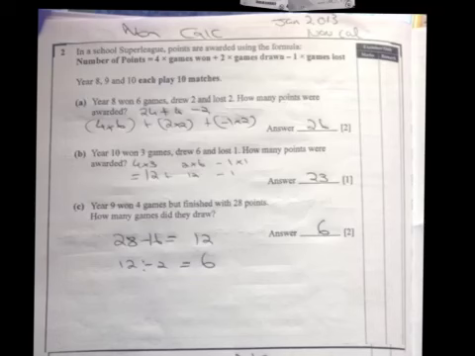Okay, here we have page 34. On page 34 is just some information. It's a non-calculator. So you get 4 points for every game you won, 2 points for a draw, and you lose 1 point for every game you lose. So that's 6 times 4, 2 times 2, and then you take away 1 times 2 to give you that answer. Next one is 23, and then year 9 won 4 games but finished with 28 points.